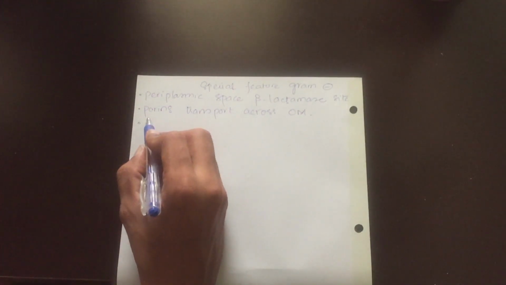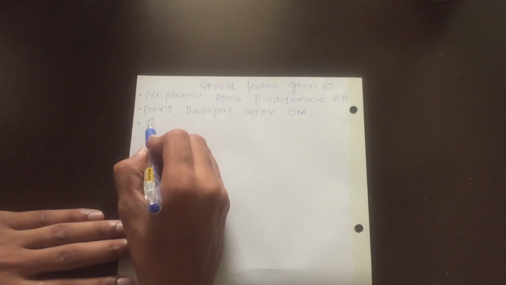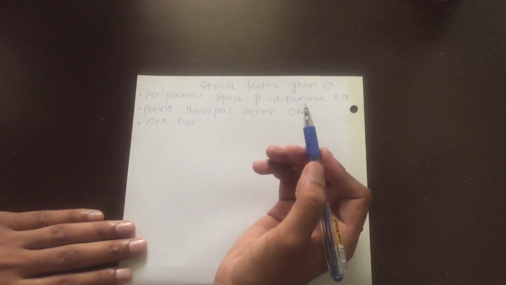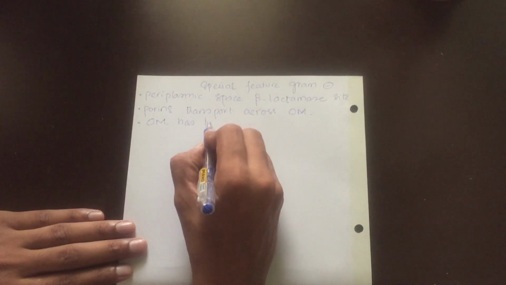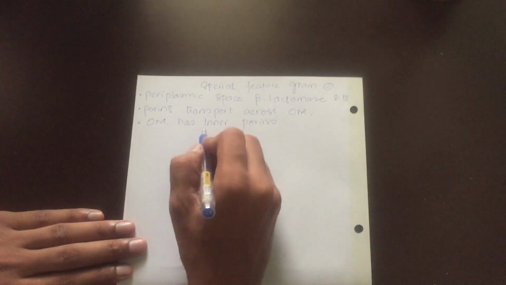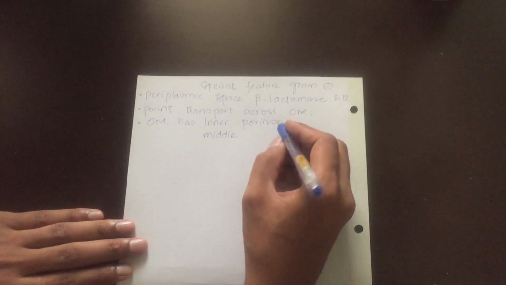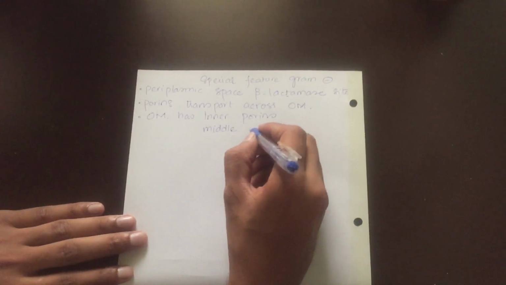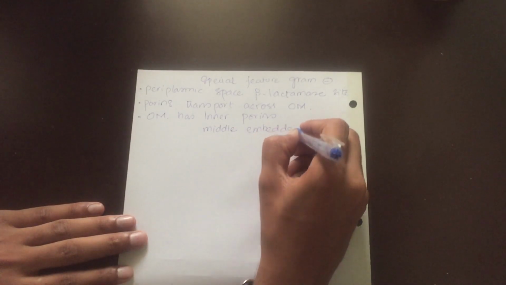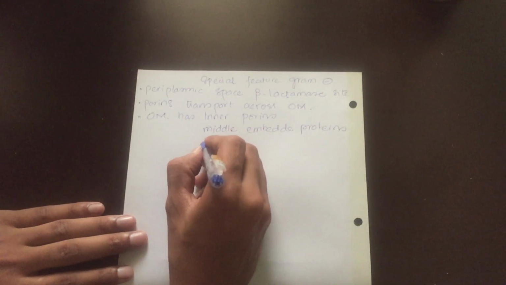Then we have the outer membrane. So the outer membrane has three structures: the inner porin structure, which is a transporter; the middle one, which has embedded proteins; then we have the outer one.